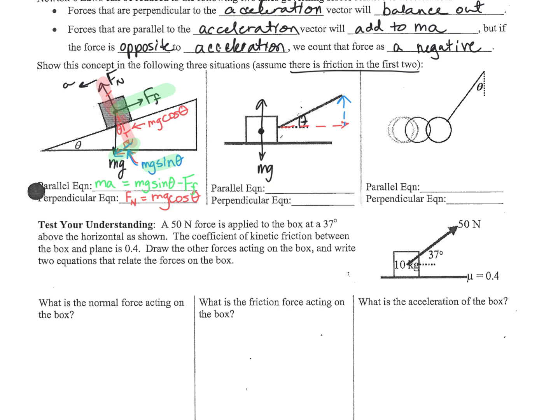We've got normal force going up here. We've got the force of tension right here. That's what that guy is, if it's a rope. And then we know if this box is being pulled that way, then we have the force of friction going in the opposite direction.